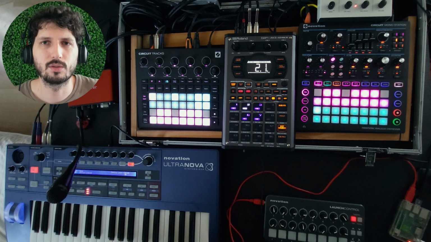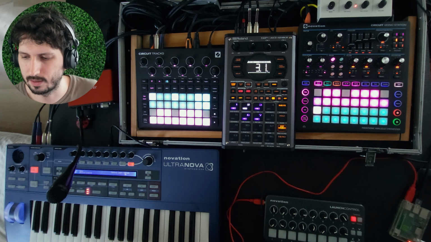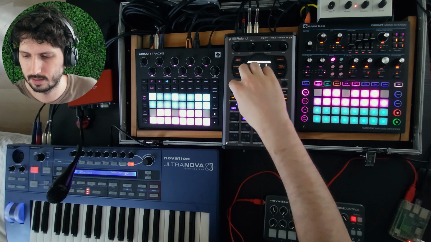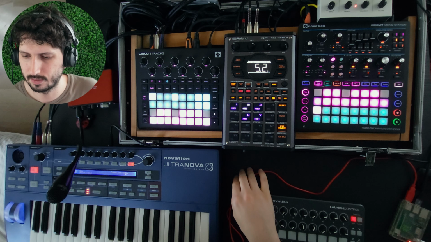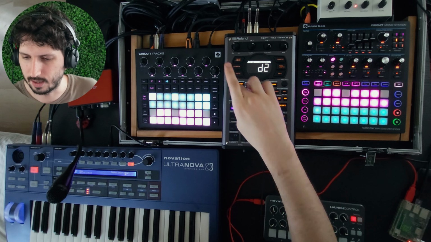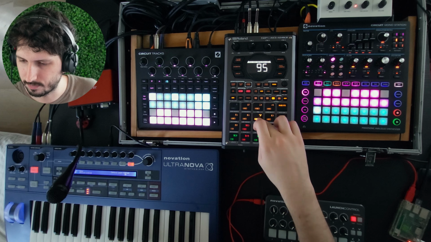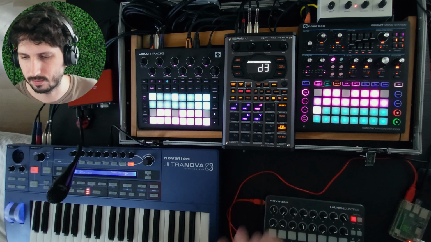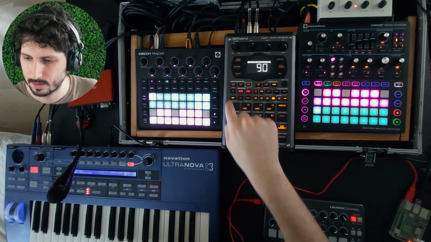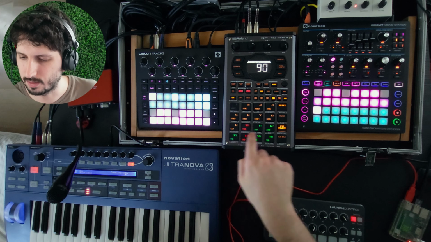So I present this to my band and I say, yeah, I don't know, for some reason it's broken. 3 hours later. Oh, okay, I know why. Because I connected the MIDI of the Circuit Tracks.